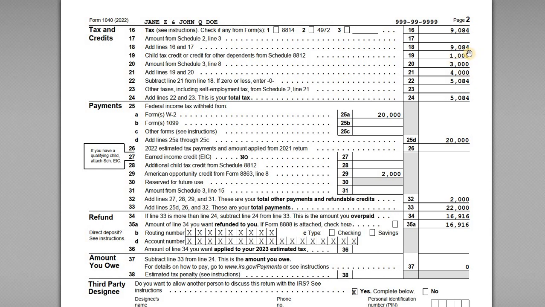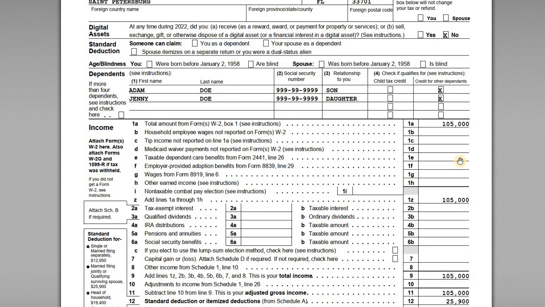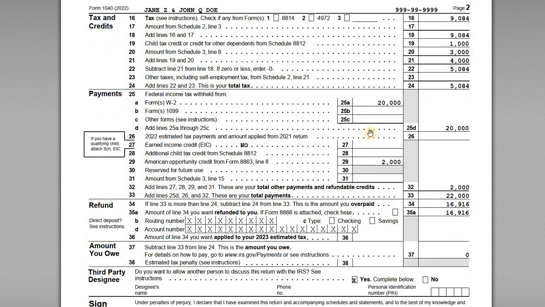If we work the math through, the total amount of tax on John and Jane's income of $105,000 is $9,084. The $9,084 is reduced by that other dependent credit, the $1,000. That's done separately and is not part of this video; that's just done on the 8812. Once we reduce it by that, you get a further reduction for the non-refundable credit, the $3,000 coming through from Schedule 3. So they get to whittle their tax down to $5,000, and then they get their federal withholding, and then again they get a refundable credit of $2,000.